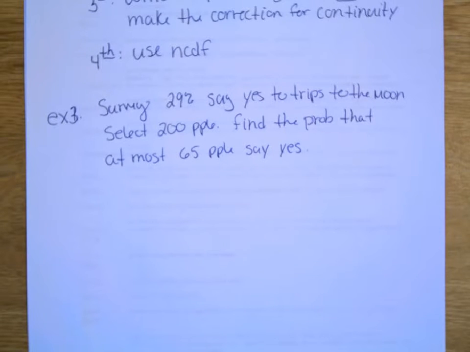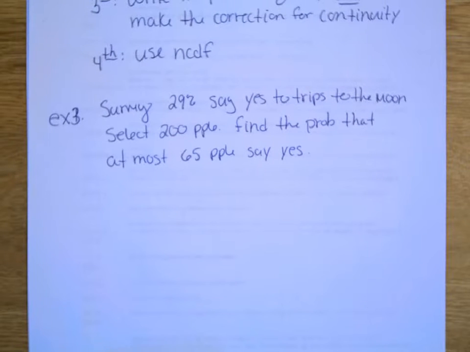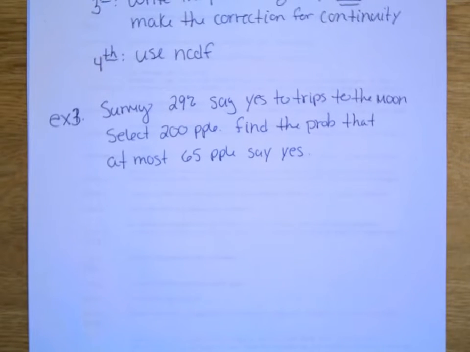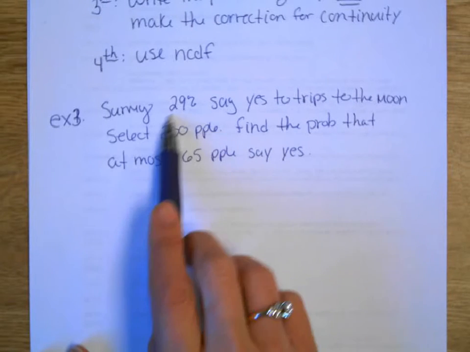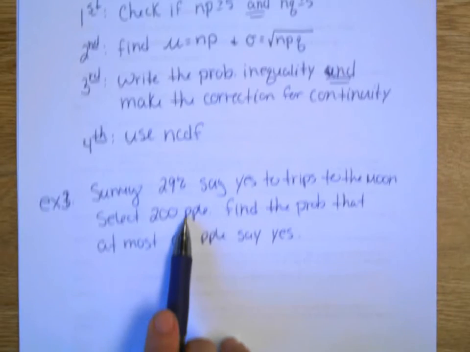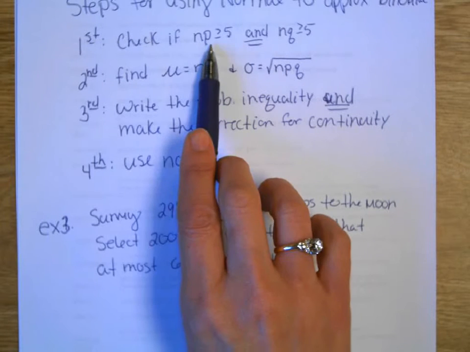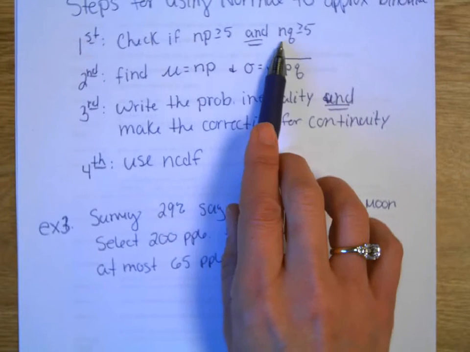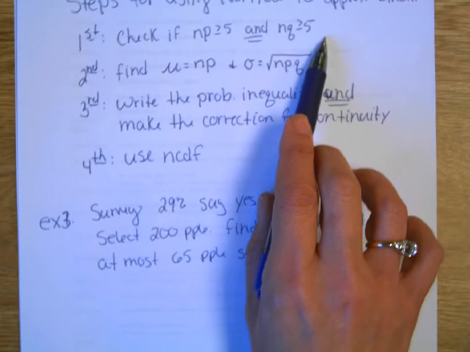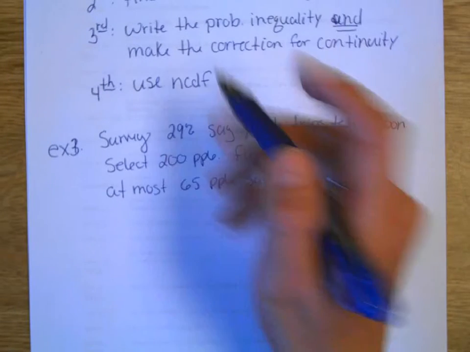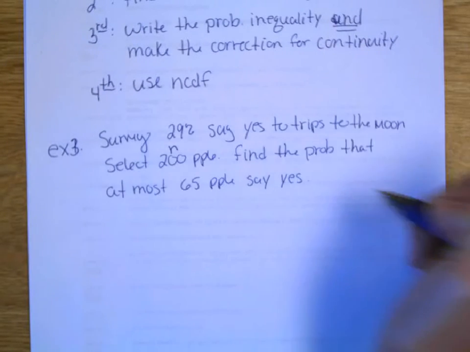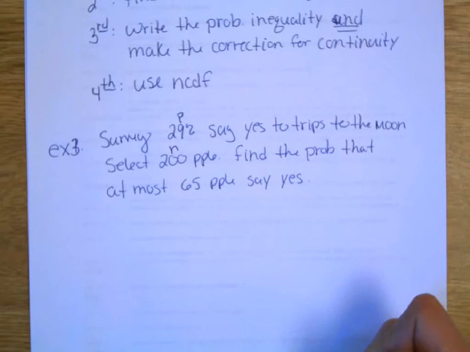So, step 1, what are we going to do first? It's less than or equal to 65. Okay, we're going to get there in a minute. So we need to make sure our sample size of 200 was big enough to make n times p greater than or equal to 5 and n times q greater than or equal to 5. What's my n in this problem? N is 200. My p is the 0.29.